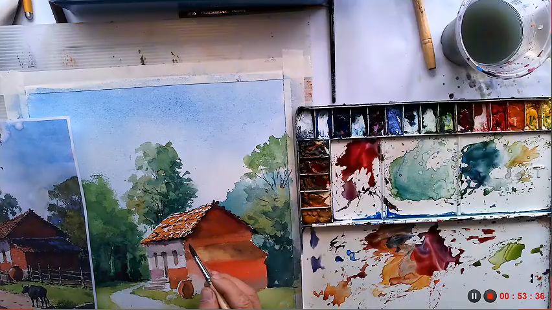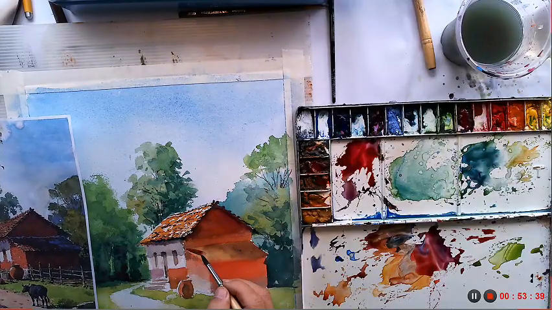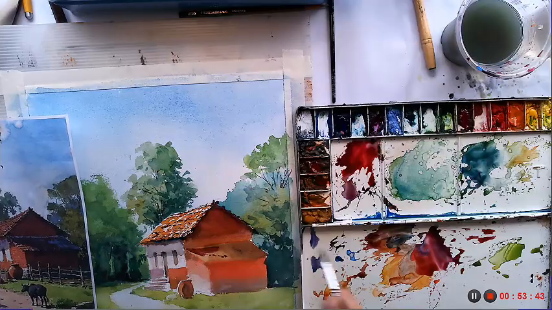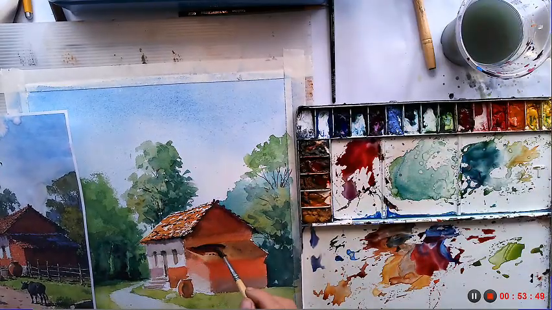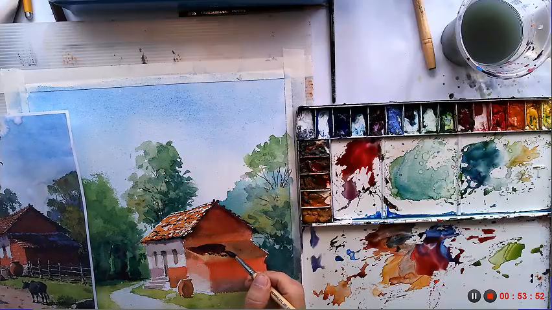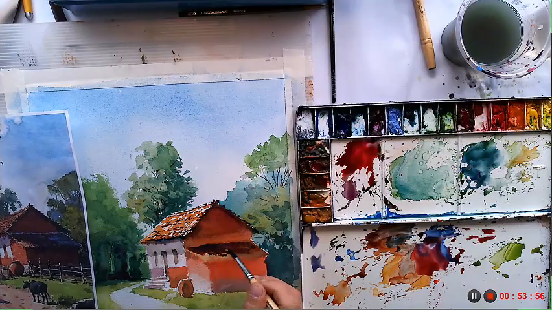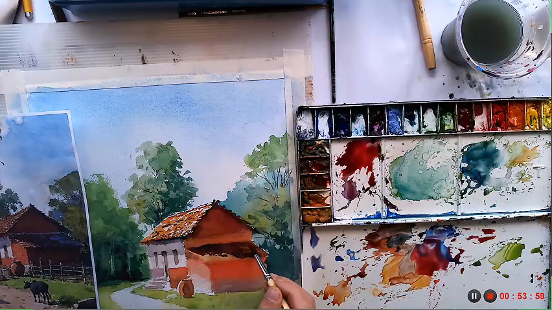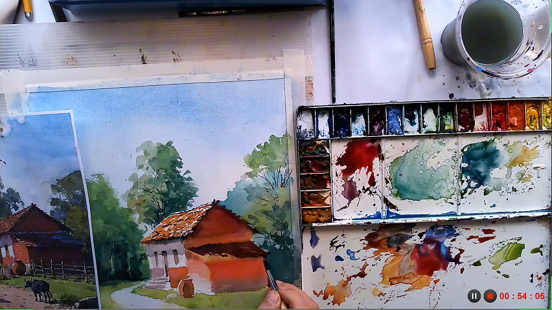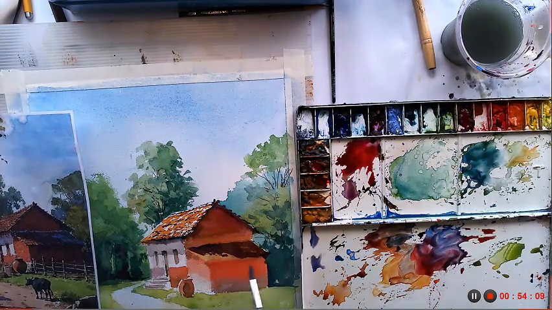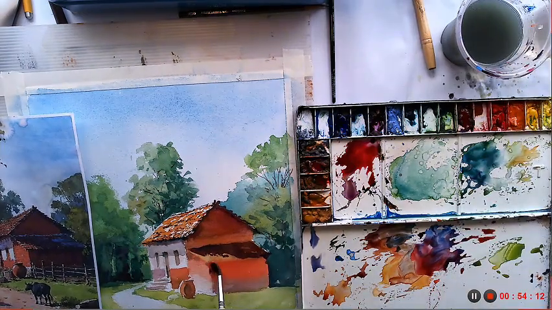Okay, here is the shadow side. Very dark here in this corner. This one, the shadow side of it.